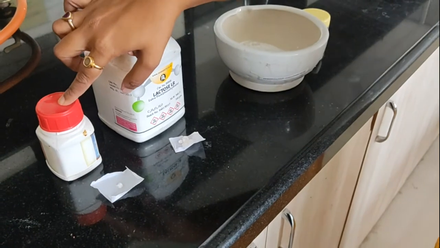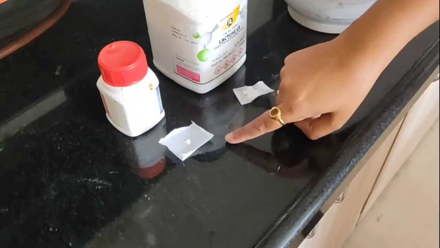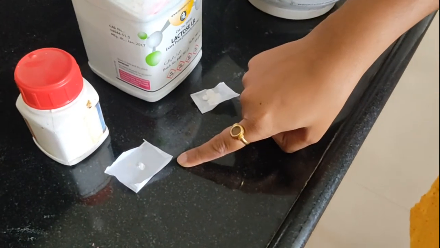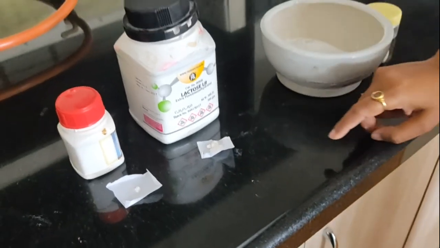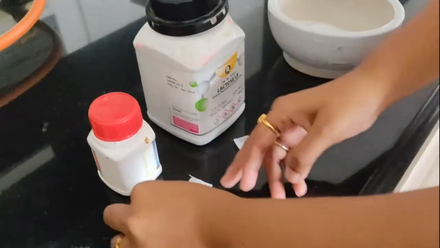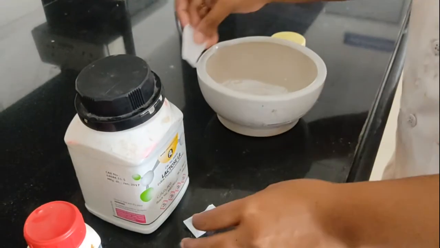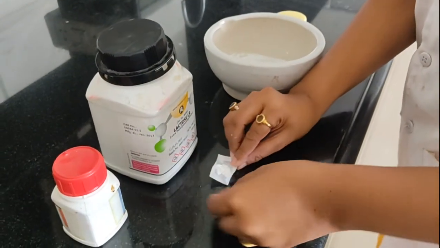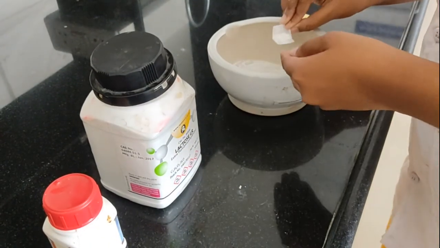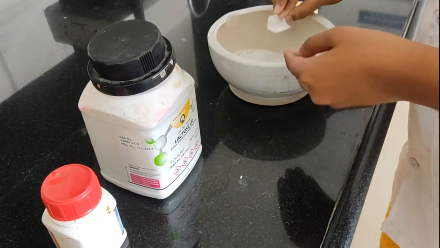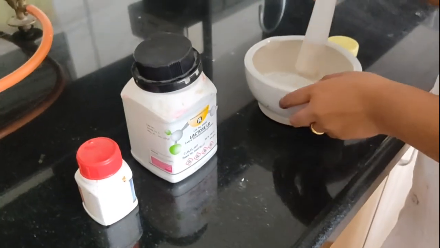We have codeine phosphate, which we previously read about. As we know, this is a potent drug, so it should be used in a small quantity. This is lactose, which is used as a diluent. So first of all, I am going to take this codeine phosphate into this mortar and pestle, and after that I am going to add a small quantity of this lactose into it, and then proceed for trituration in this mortar and pestle.